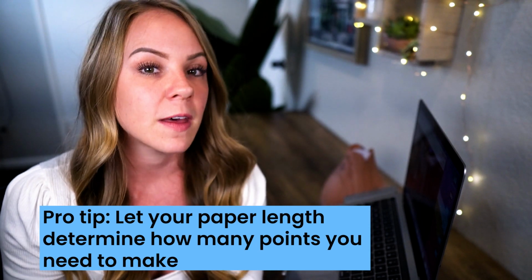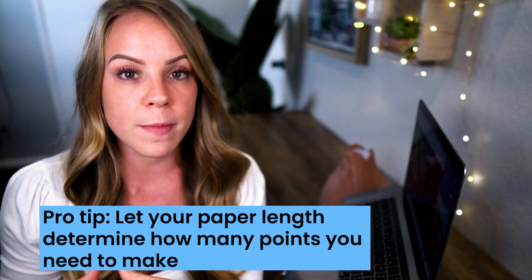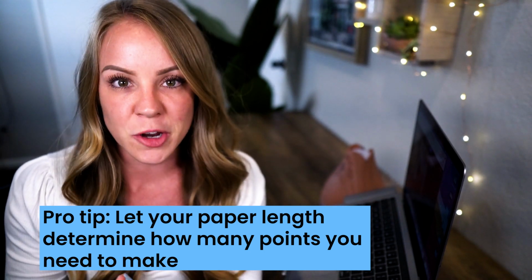And I'm gonna say it now and kind of explain it, but fair warning, you're probably not gonna understand it as I explain it. More as we get into the specific strategies. And so the pro tip is that you should let your paper length determine how many points you need to make. And generally, you're gonna wanna make a few points fewer than your page count.